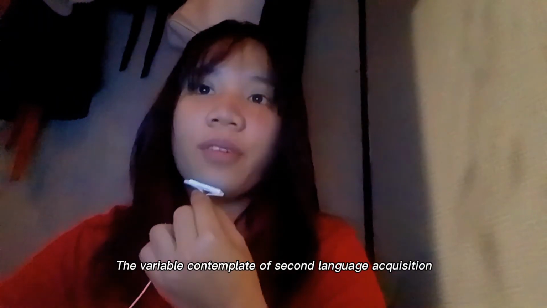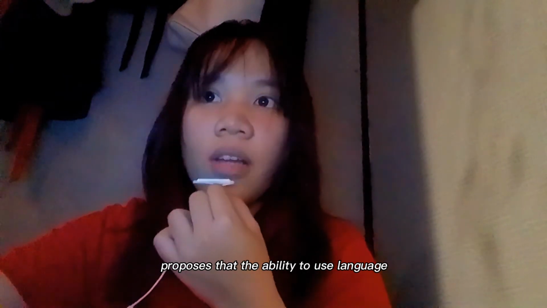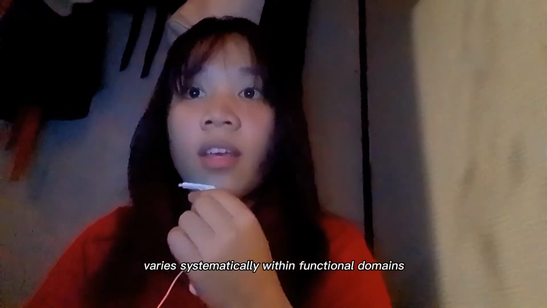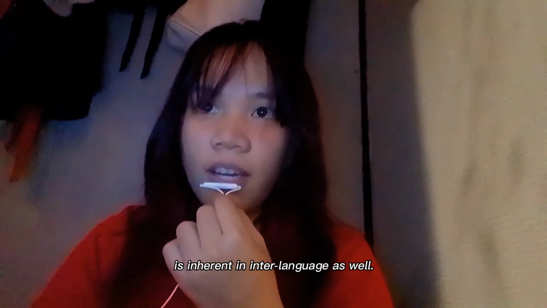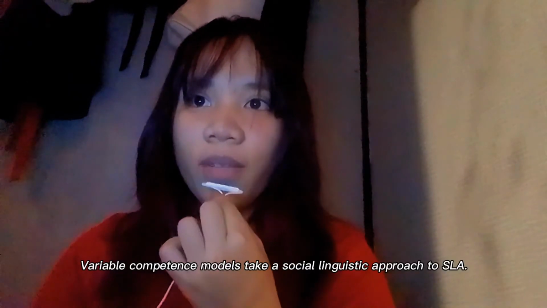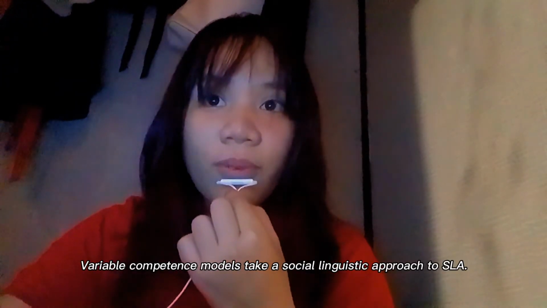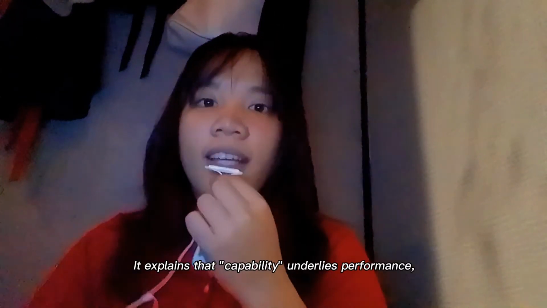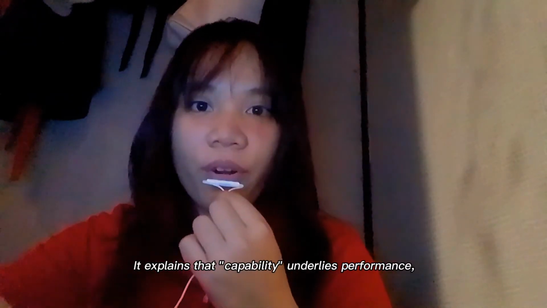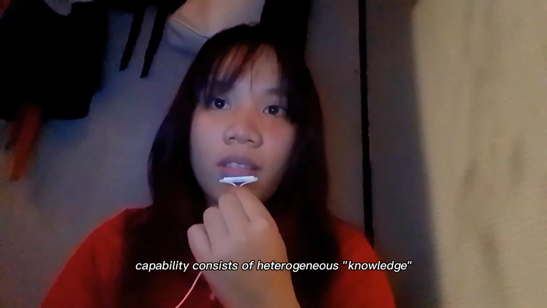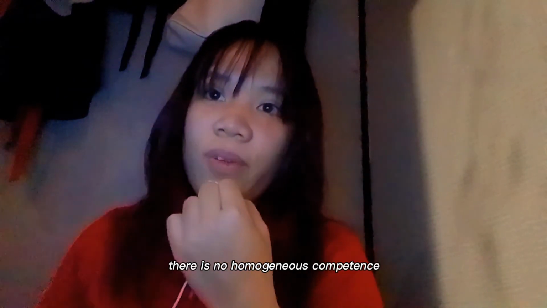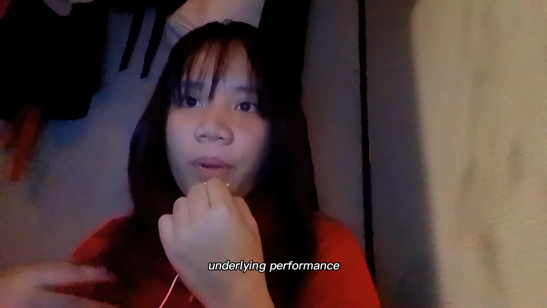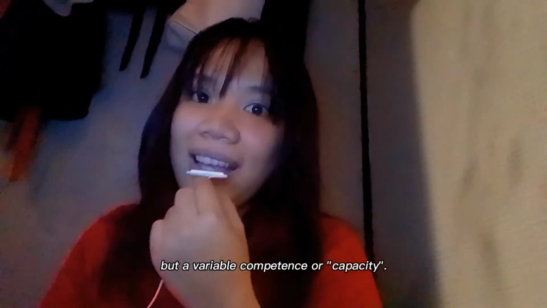Variable competence. The variable competence model of second language acquisition proposes that the ability to use language varies systematically within functional domains and linguistic contexts, and that such variability is inherent in interlanguage as well. Variable competence models take a sociolinguistic approach to SLA. It explains that capability underlies performance, and that this capability consists of heterogeneous knowledge which varies by speech style. In other words, there is no homogeneous competence underlying performance but a variable competence or capacity.